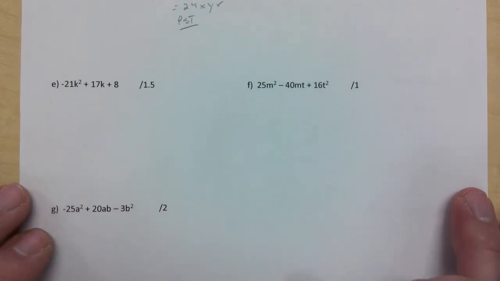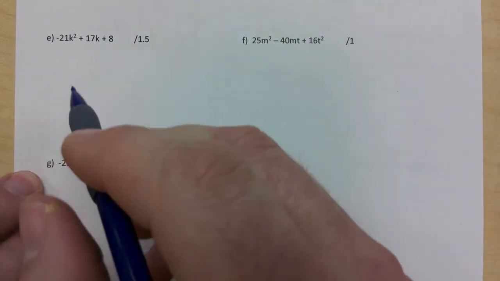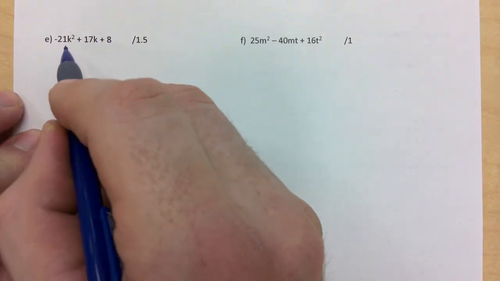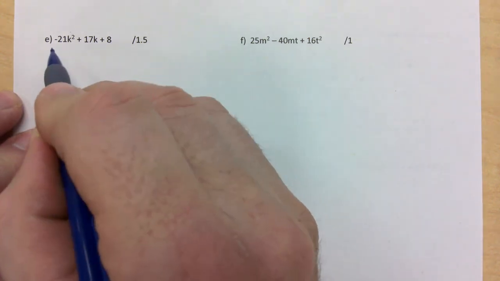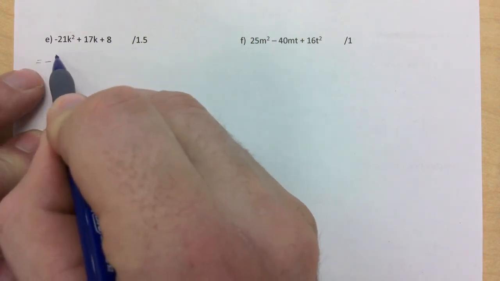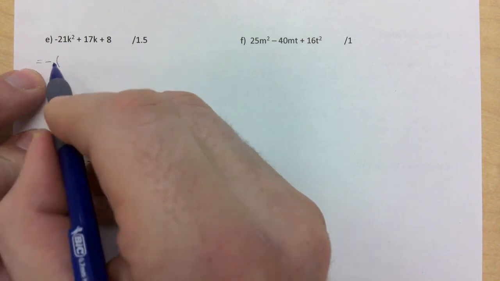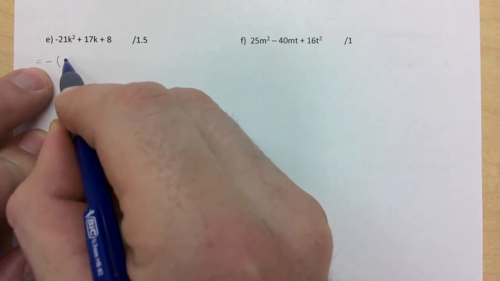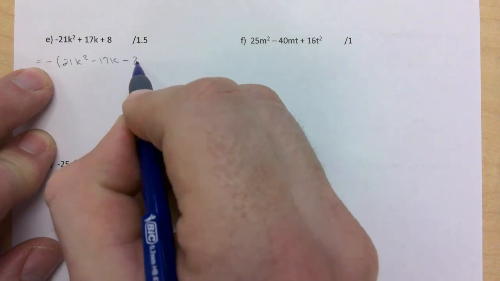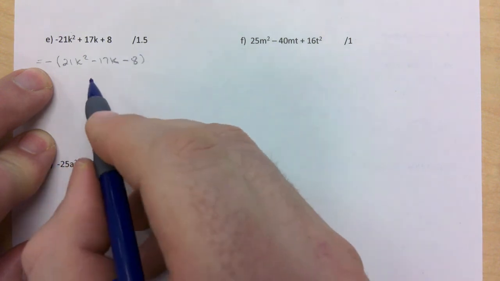And then we have E, which was a little bit more challenging, 1.5 marks, so probably a GCF, right? I don't need to rewrite it. I'm going to take out a negative for sure. I can't take out anything else, so just a negative. That gives you half a mark there. So it essentially changes the sign of everything in that trinomial, okay?